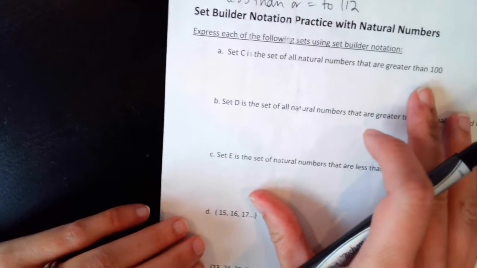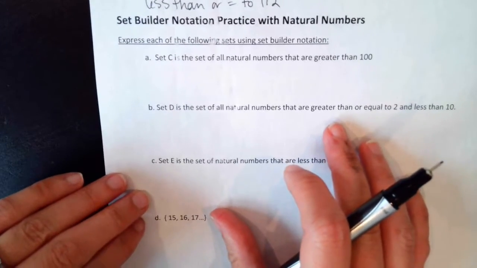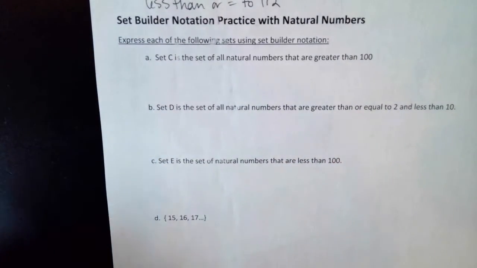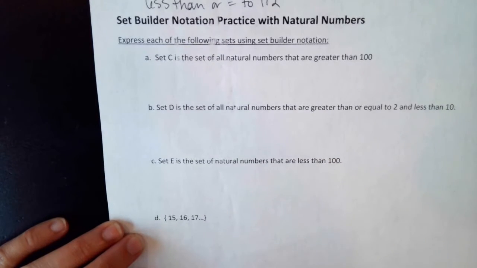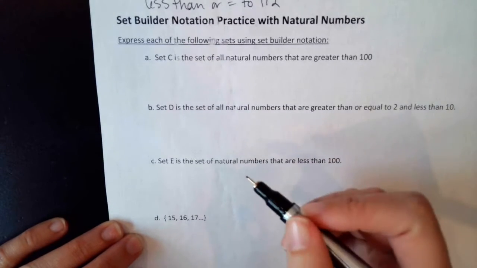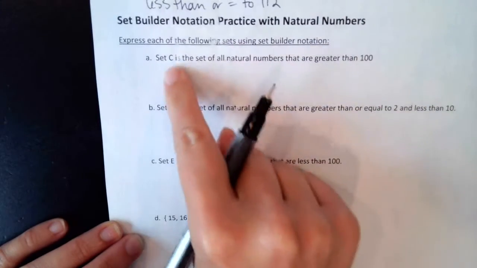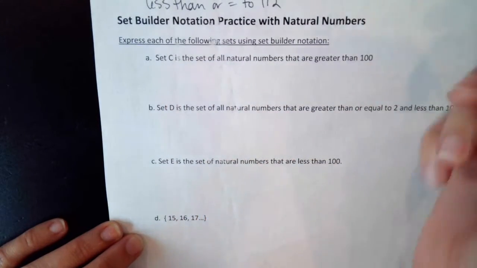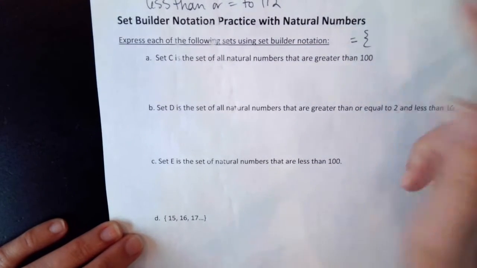Okay, the last thing we're going to practice is set builder notation. Set builder notation is a lot of symbols, not a lot of words. But once you get the hang of it, it's all good. So all of these have to do with numbers. And so the very first thing that your set builder notation is going to start with is the name. So like C, D, E. Oh, I forgot to name these two. So you're going to have the name and then equals, and you're going to open some braces just like earlier.